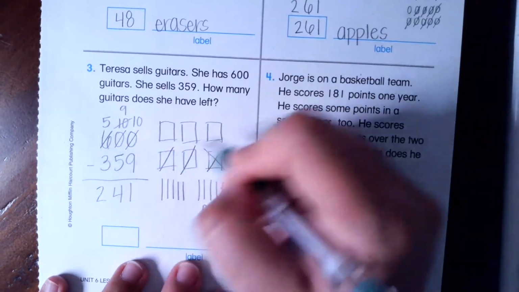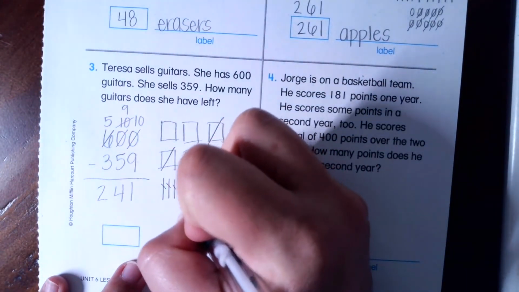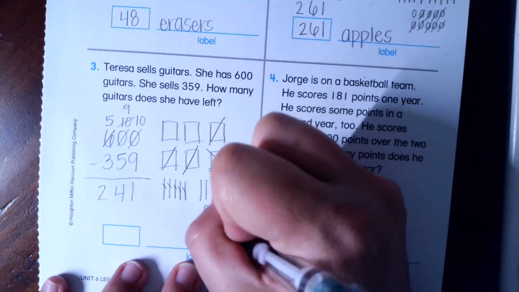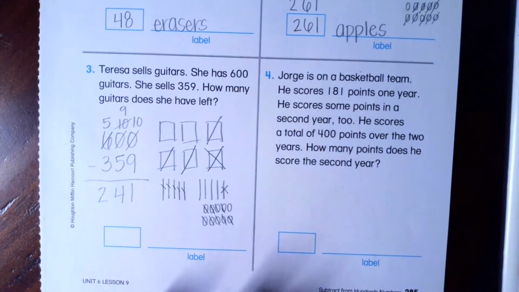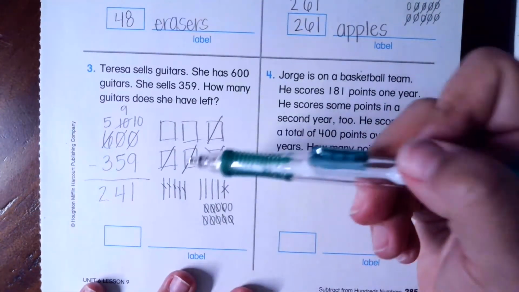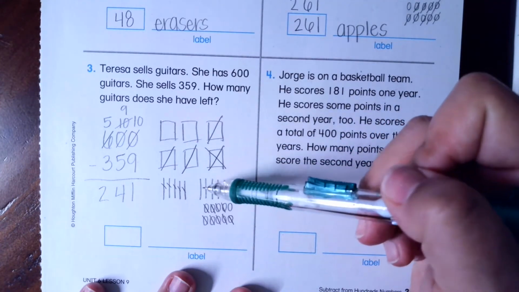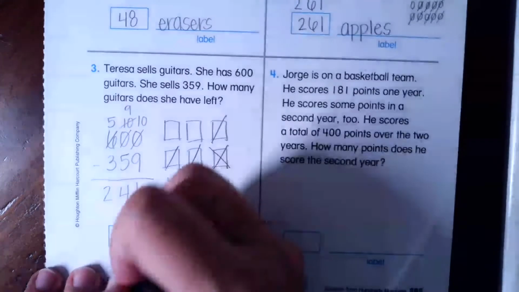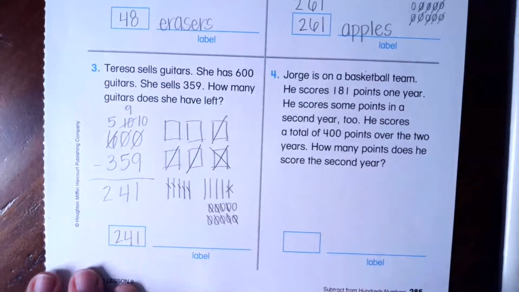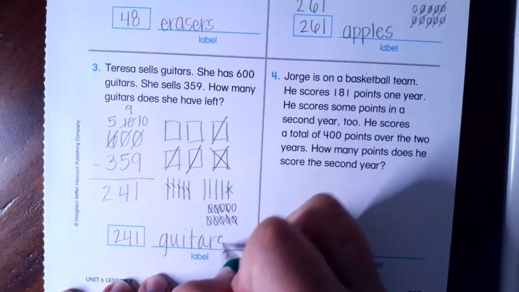So 1, 2, 3. 1, 2, 3, 4, 5 tens. And this time, how about you cross off just 9 ones, Mrs. Peterson? All right, let's see what we're left with. So we have 100, 200, 210, 220, 230, 240, 241. That's a lot of guitars.